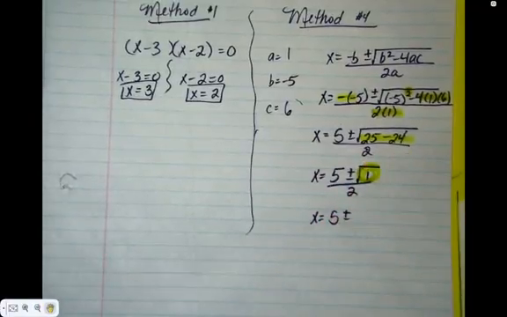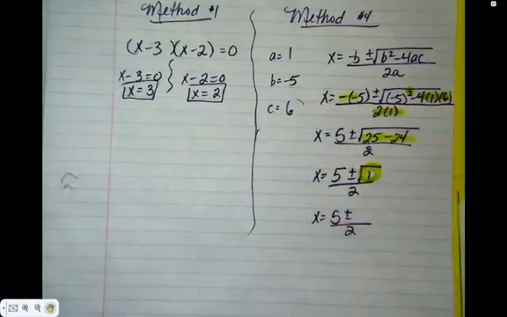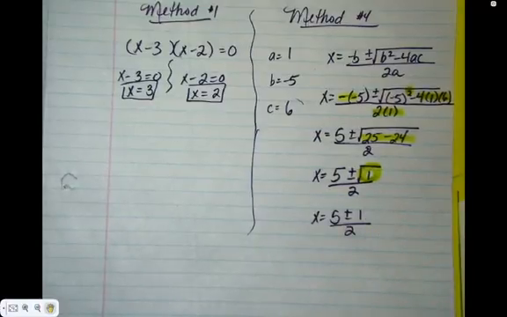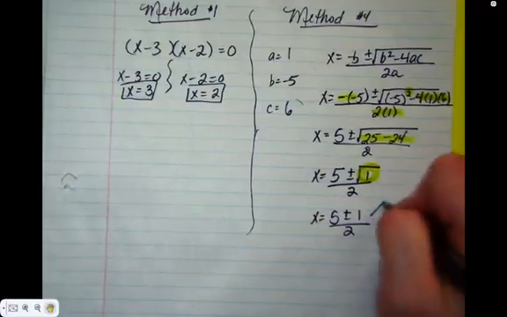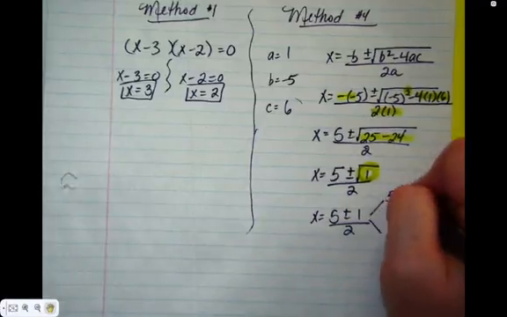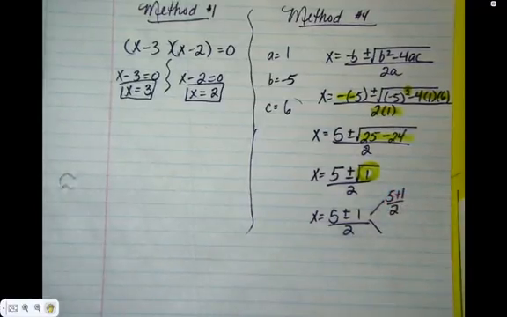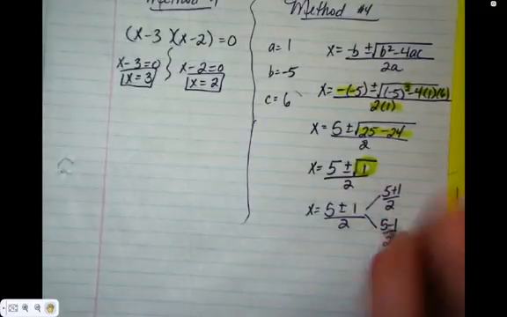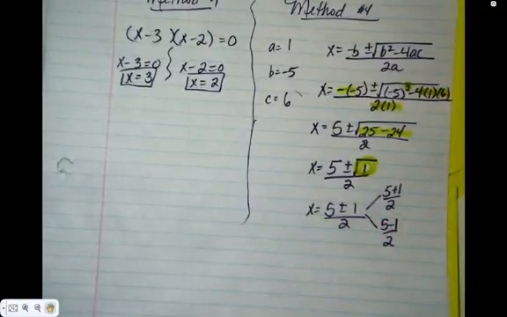I'm going to keep that 5. I'm going to keep the plus minus. I'm going to keep the 2 on the bottom. All I'm doing is evaluating what's the square root of 1. 1. Again, if I couldn't evaluate it, if it wasn't a perfect square, I would just leave it. Now I'm going to split into the two answers. My first answer is 5 plus 1 divided by 2. And my second answer is 5 minus 1 divided by 2. So I just split that plus minus into the two answers.